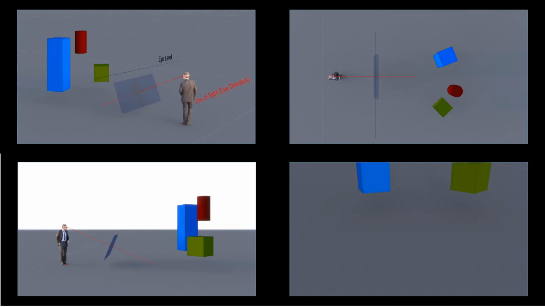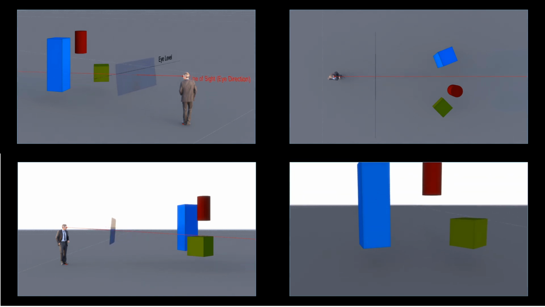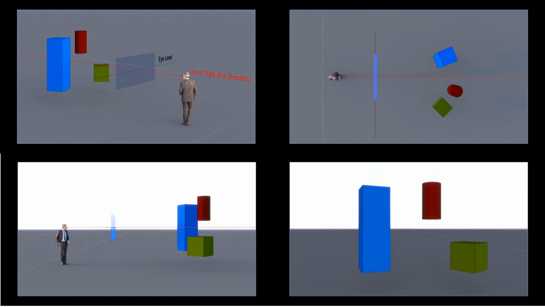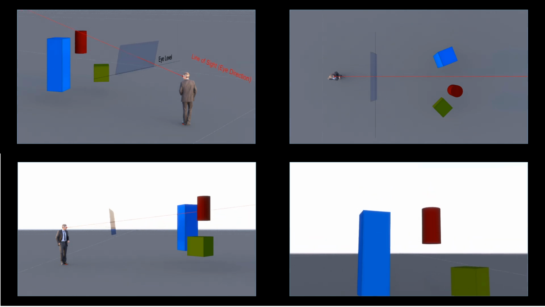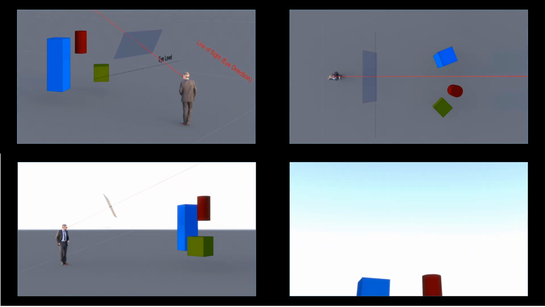We said before that the picture plane is always perpendicular to the line of sight. So when we start tilting our head up and down, the picture plane will tilt with us, keeping that 90 degrees angle with the line of sight, and no longer staying parallel to the ground plane.